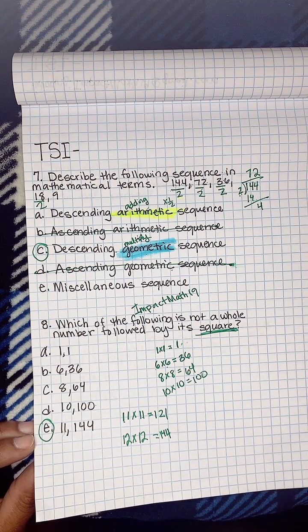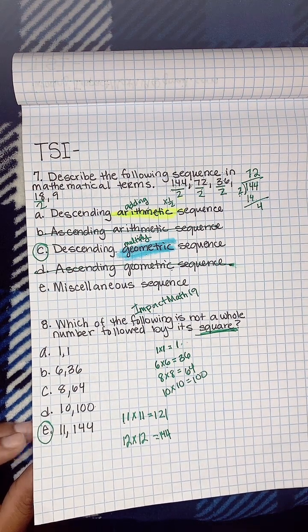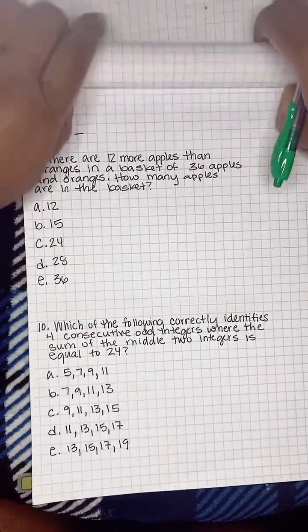Both 1 can be a square, 12 times 12. I knew it. Good, Leslie. I'm glad you knew it. All right.